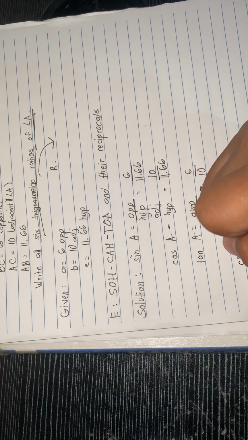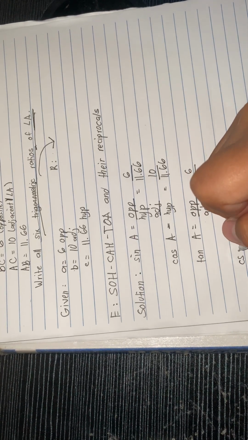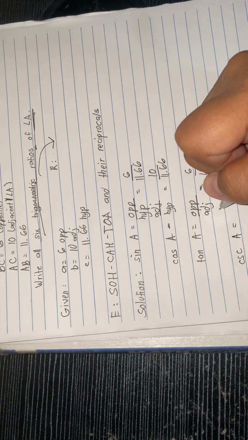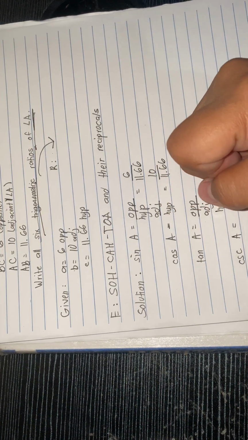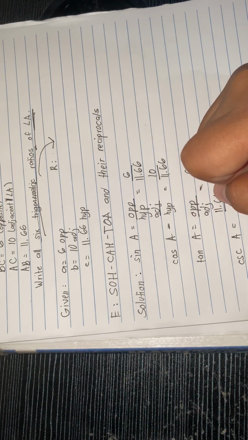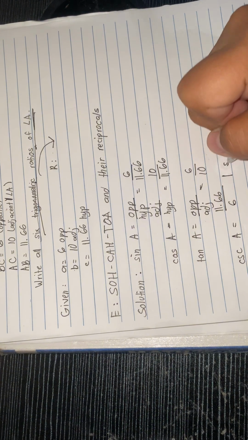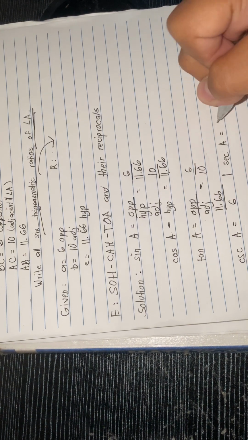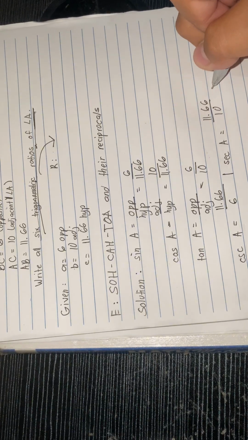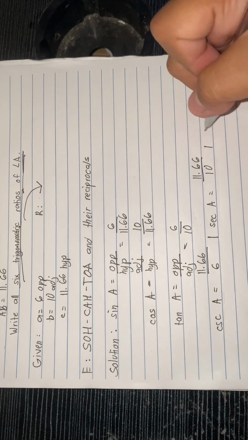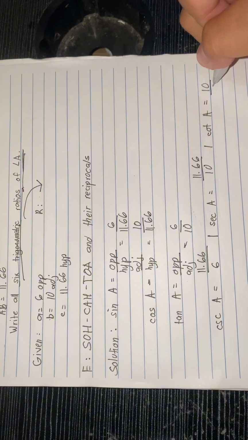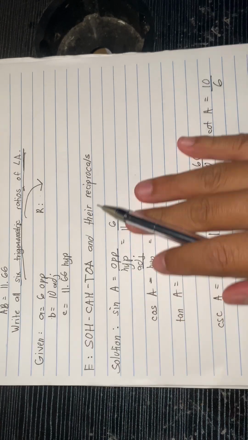and CSC A is equal to 11.66 over 6, and sec A equals 11.66 over 10, while cot A is equal to 10 over 6. So that's their solution.